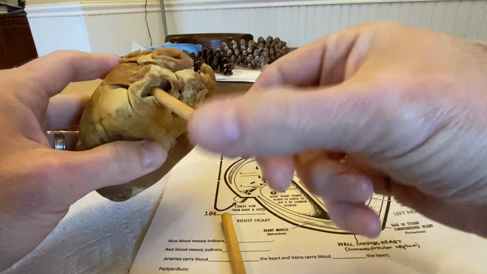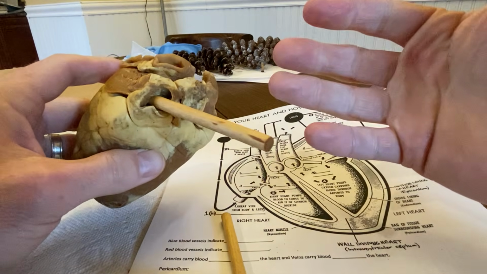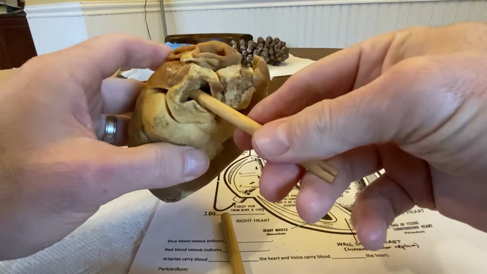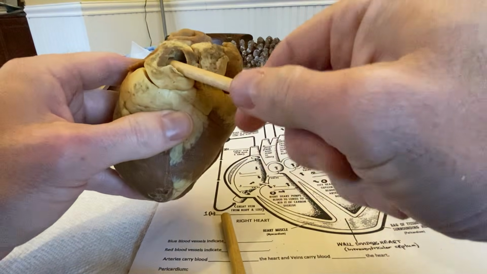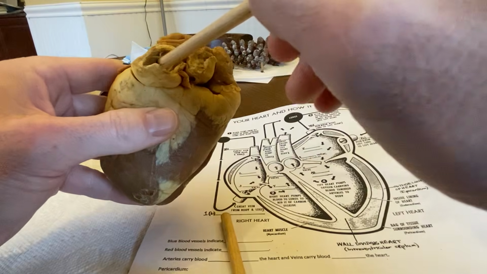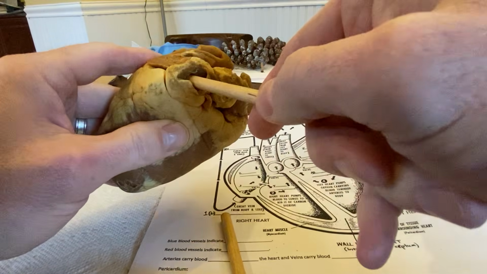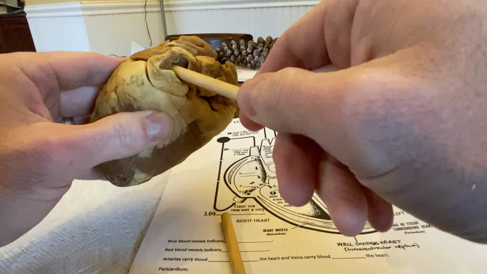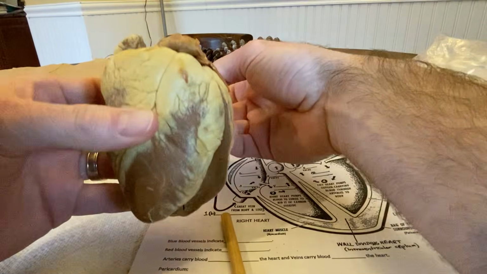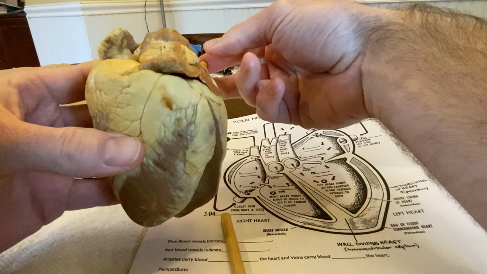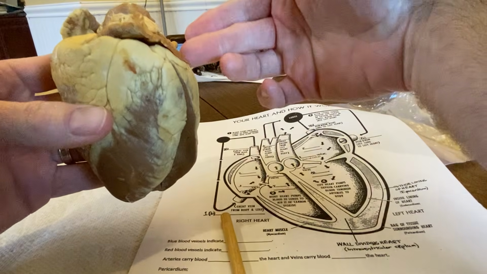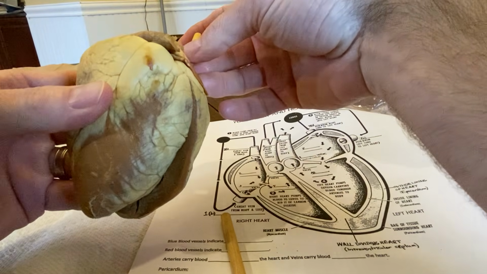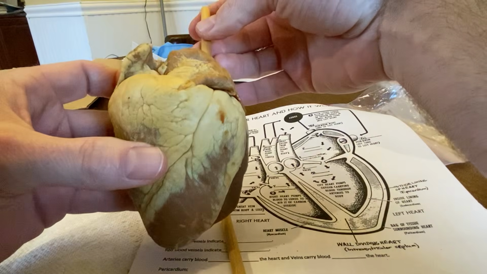So when they remove these hearts for dissection for us, they don't really take the time to save the pulmonary veins or the vena cavas very well. So this big opening here would actually be 4 separate veins that would have attached right here and gone in here. So the blood coming back from the lungs goes into this right here, would come into the back of the heart, into the left atrium, down through the bicuspid valve into the left ventricle and out to the body from there.